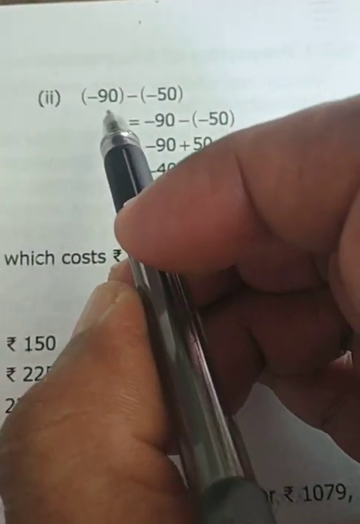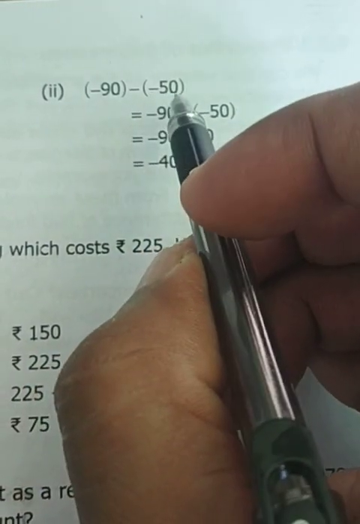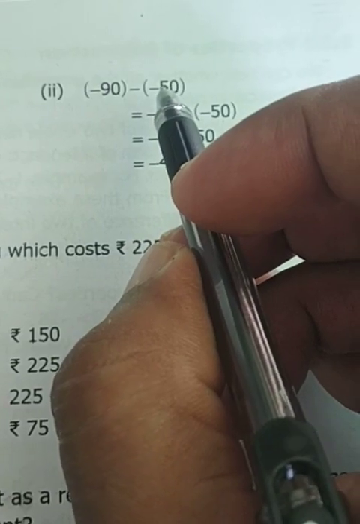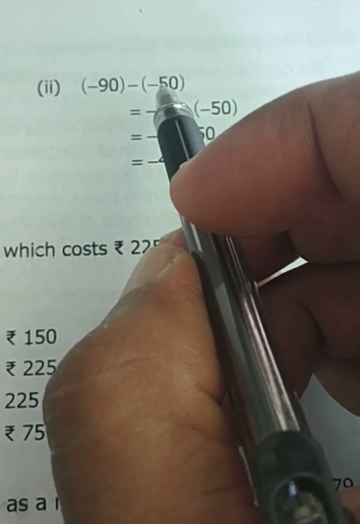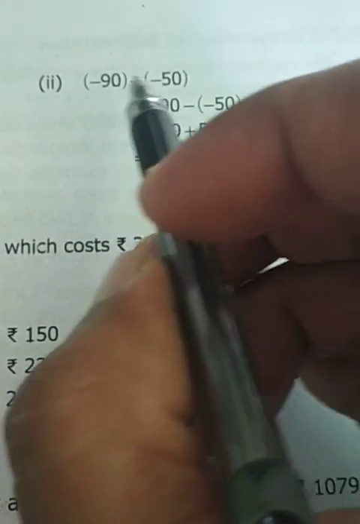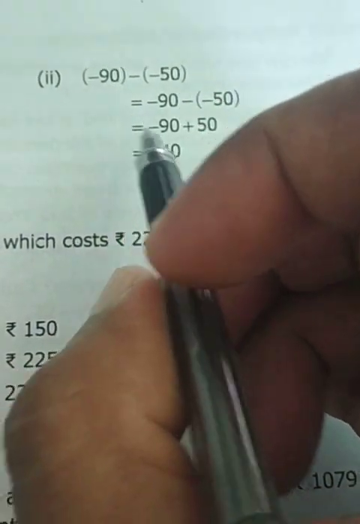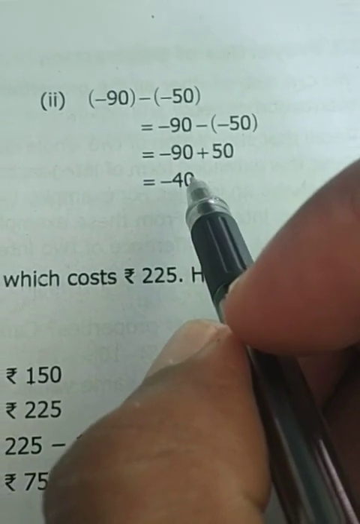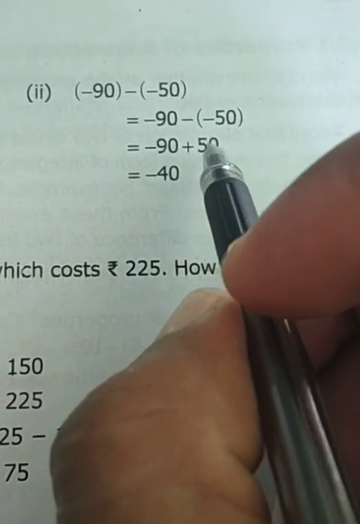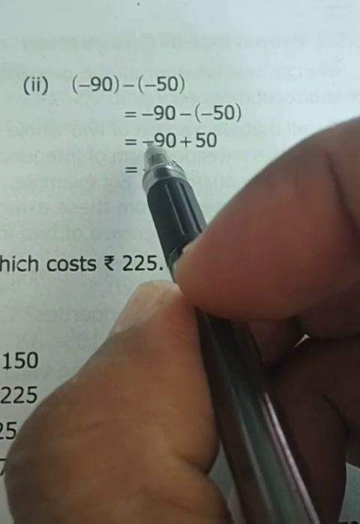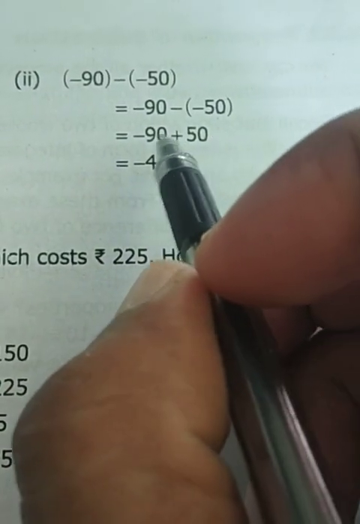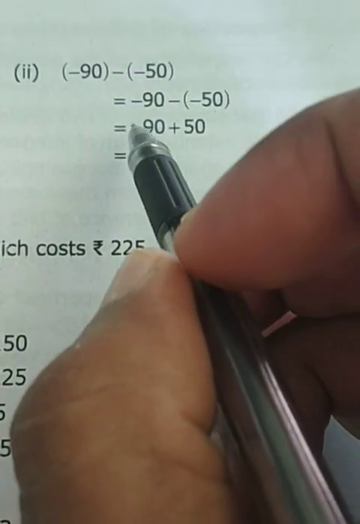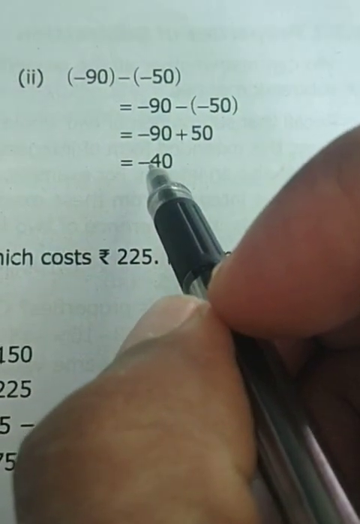Like that here, minus 90 minus of minus 50. The additive inverse of minus 50 is plus 50. So minus 90 plus 50. One negative integer, another one is positive integer. So we have to subtract the smaller number from the greater number. It is 40 and put the greater number's sign as minus.